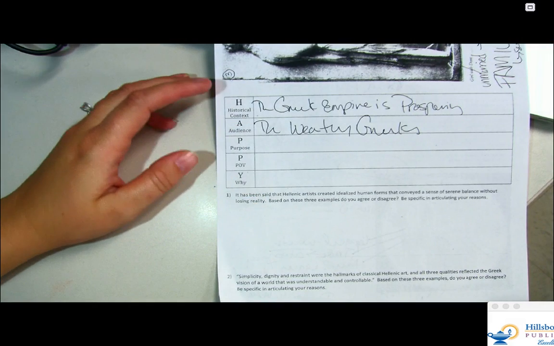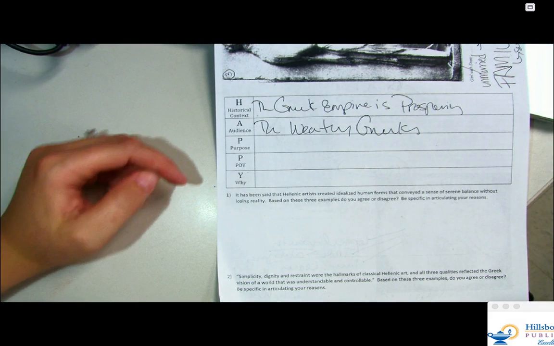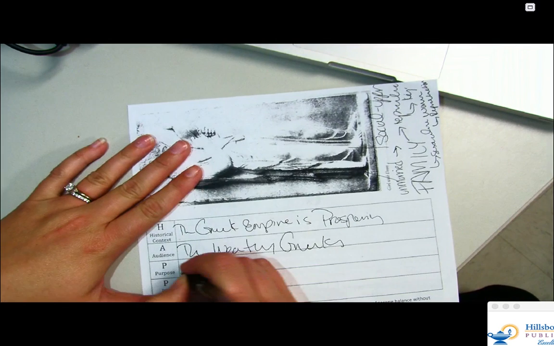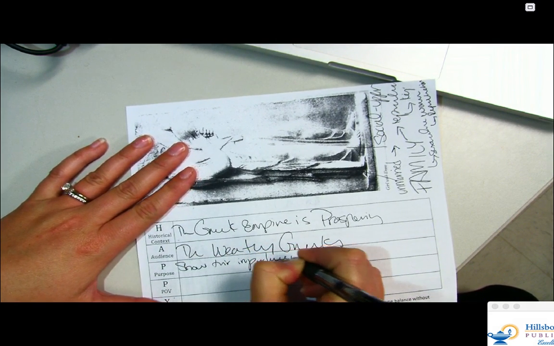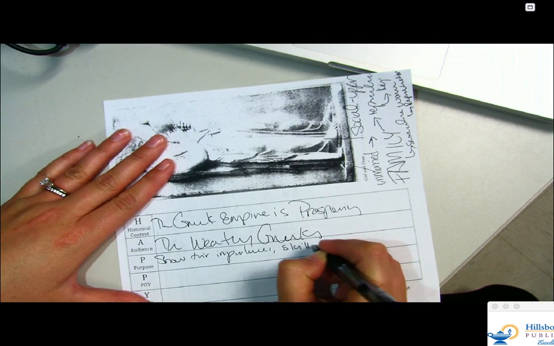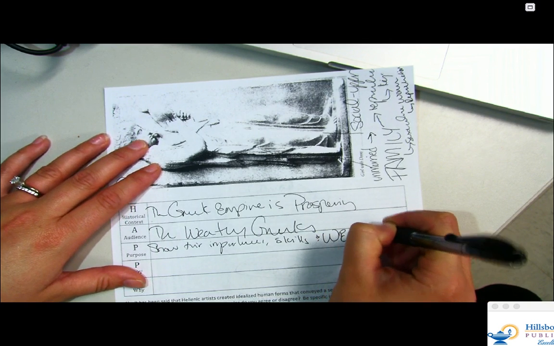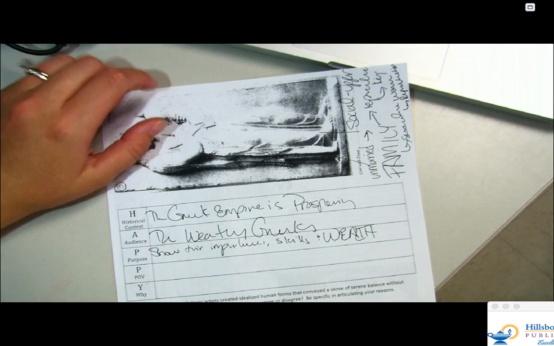What is the purpose? What is the purpose, Alex? Show their importance, skills, and wealth. It's not how you spell wealth, but it's fine. Do your parents have painted pictures at the bottom of their wine glasses? No, they don't. Okay? They have really nice glass ones, I hope. Because when you drink wine out of a fancy glass, you feel fancy.